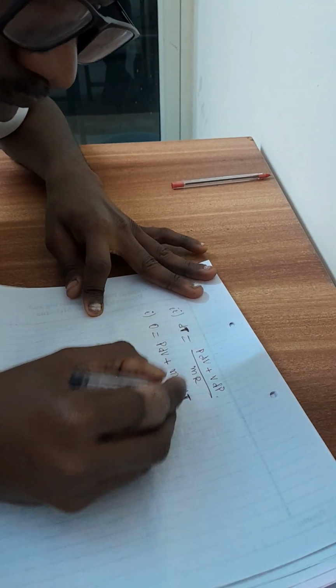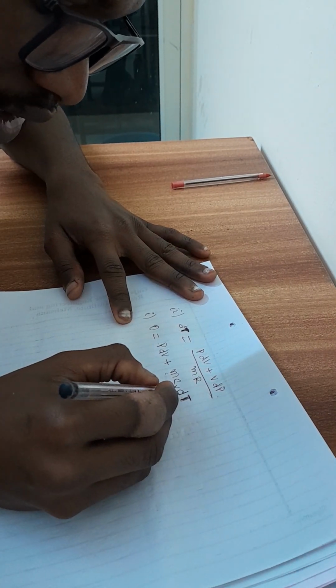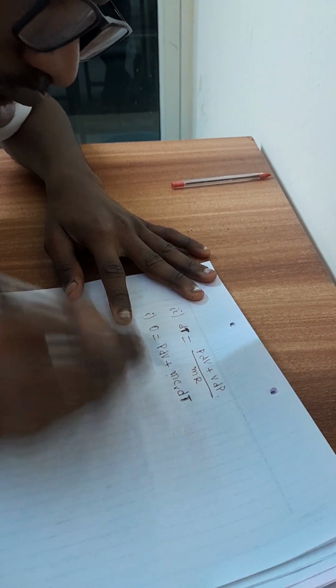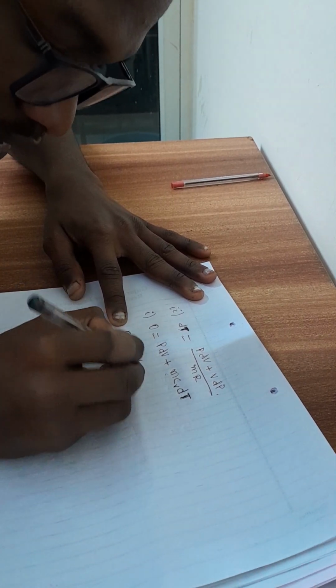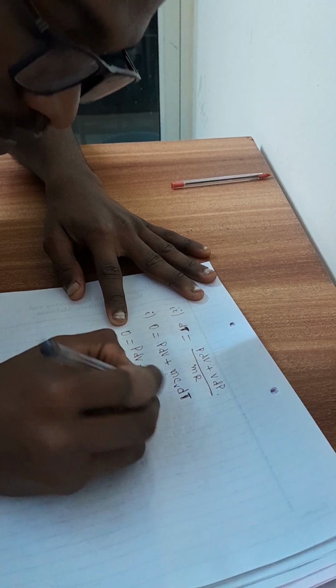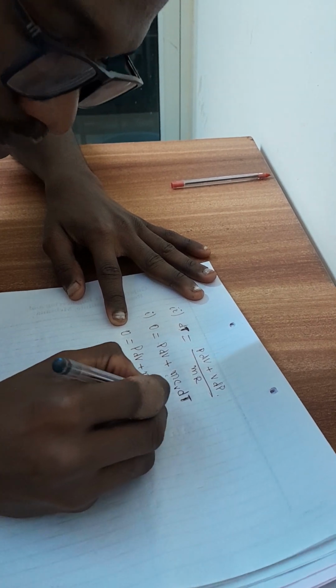As I was saying, we just have to find what is this one in here. You just substitute this one and this one. So you'll get 0 equal to p dv plus mCv dT.